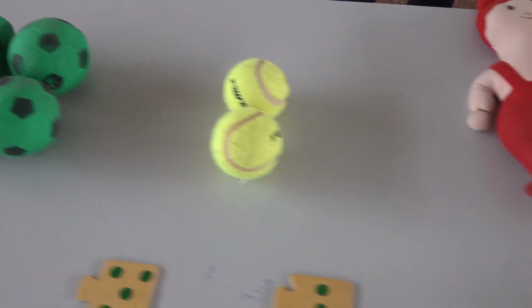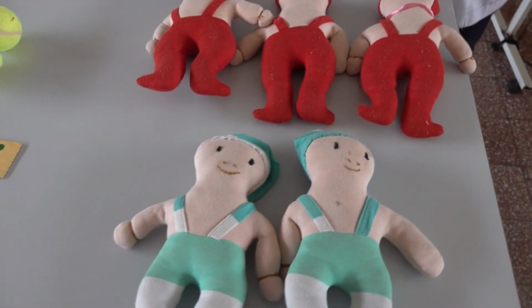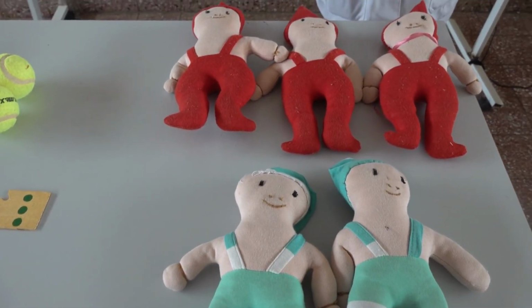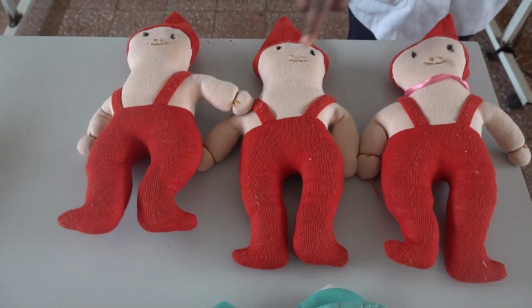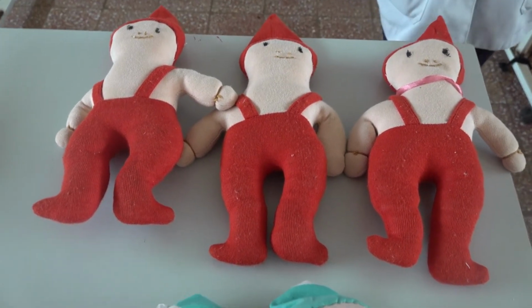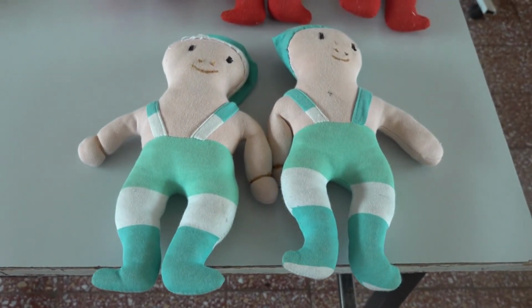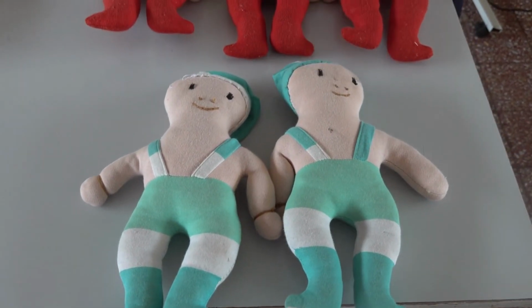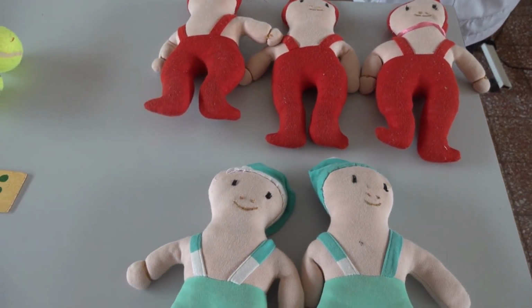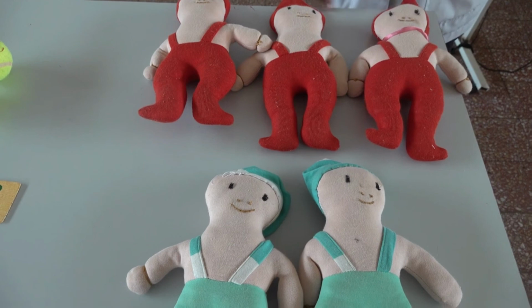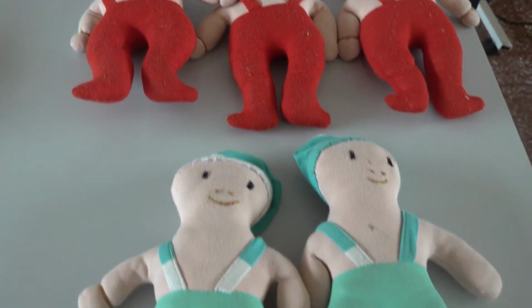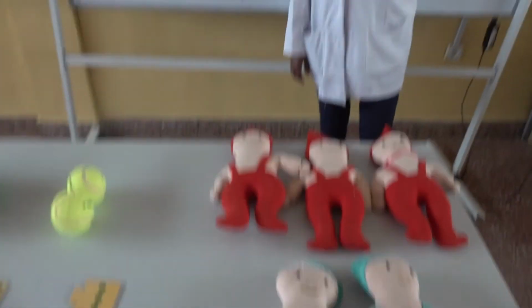Good. Let's see more examples with the toys. Did you see? I have red toys and blue. Let's count the red one. 1, 2, 3. How many red toys do we have? We have 3. And let's count the blue one together. 1, 2. Very good. Now, which one is more? More means bigger in number. Okay, so these 3 dolls are more than these 2 blue dolls. Very good.